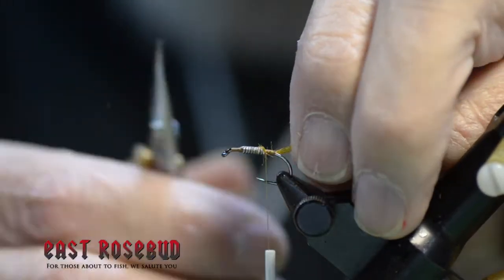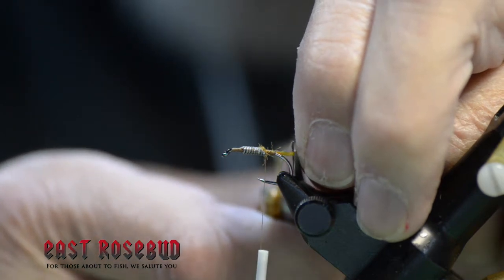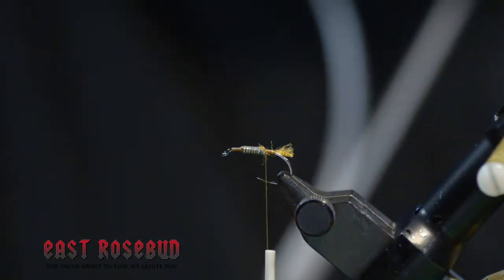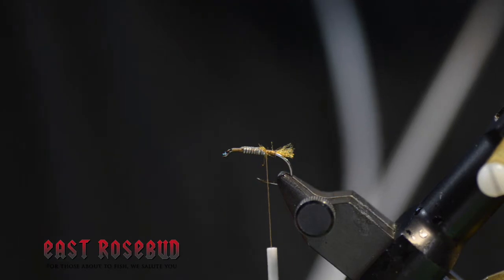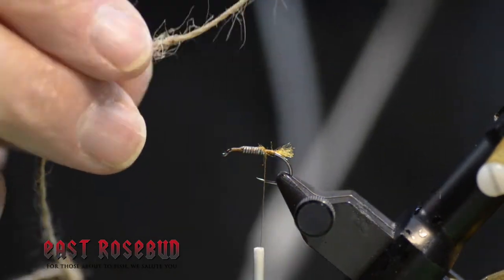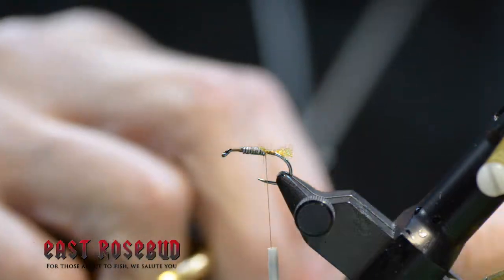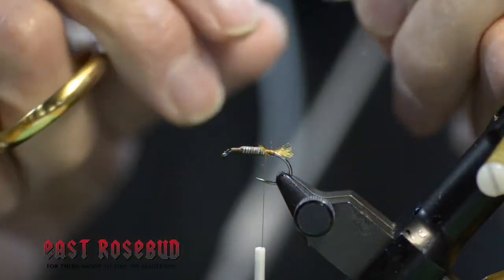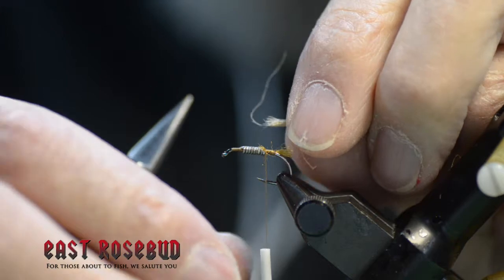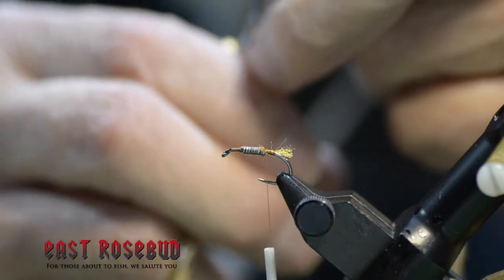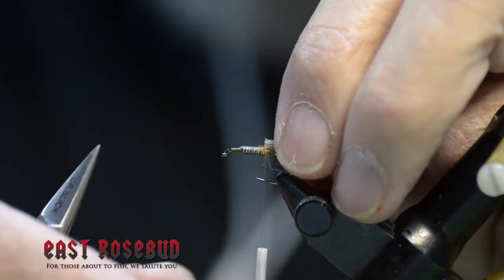And tie it down good. I say they're very, very short. Alright, now the body is burlap. Single strand. I'm going to tie it in here in this gap at the back of the lead wrap so that I keep my body as even as I can.